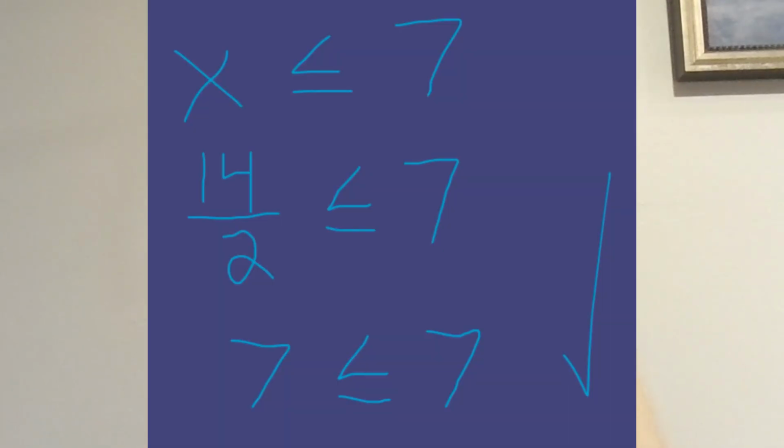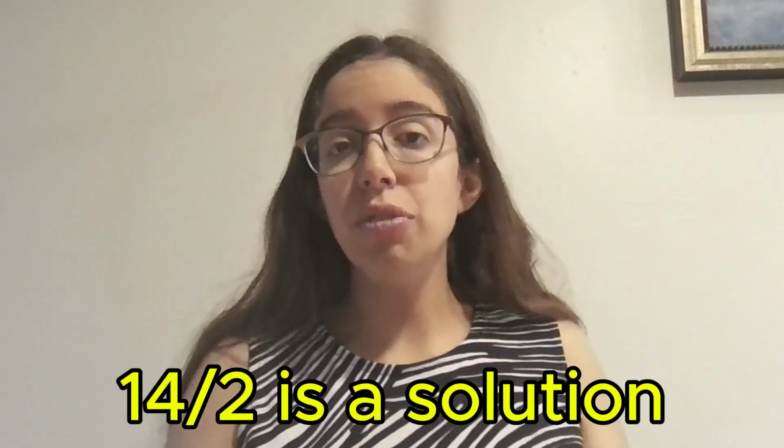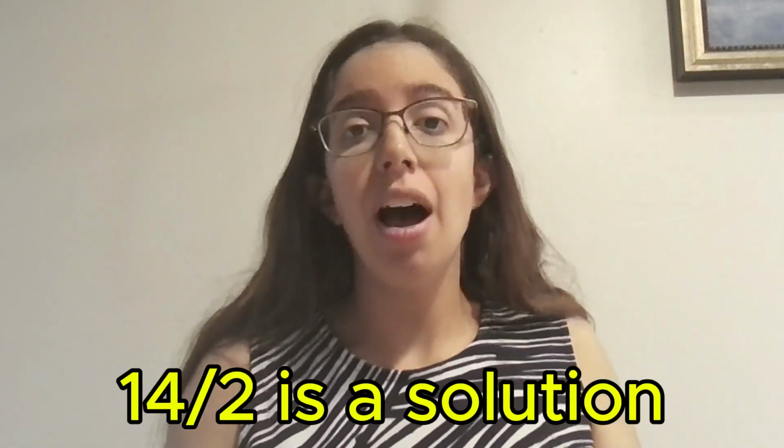Fractions can still be solutions of an inequality. So 14/2. Well, this reduces to 7. 7, in fact, is equal to 7. So 14/2 is a solution of this inequality. So A and C would both be solutions, while B would not be a solution of the inequality.